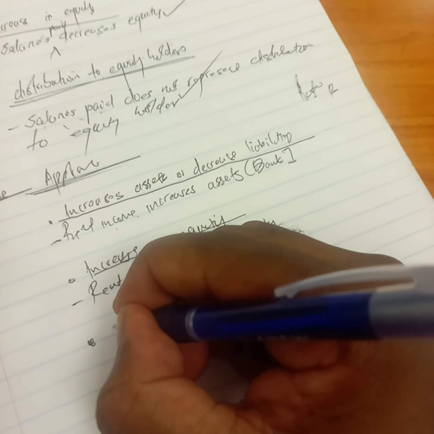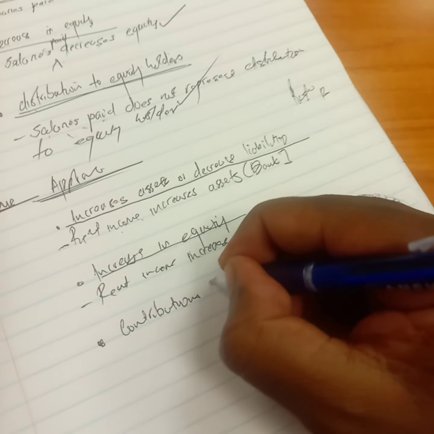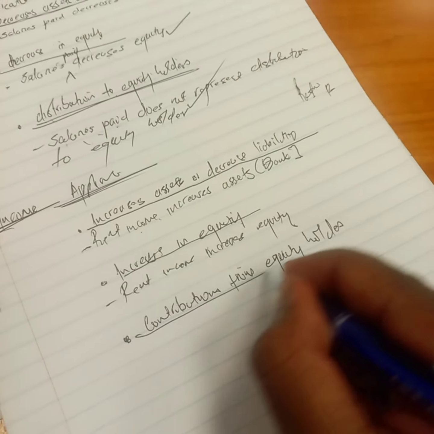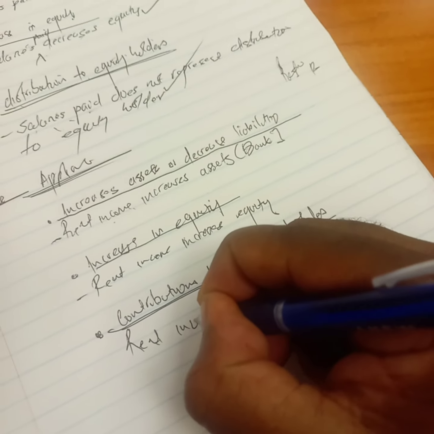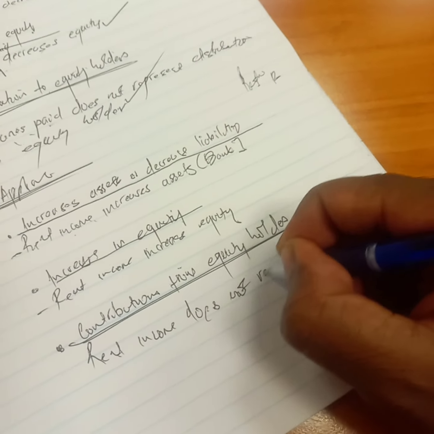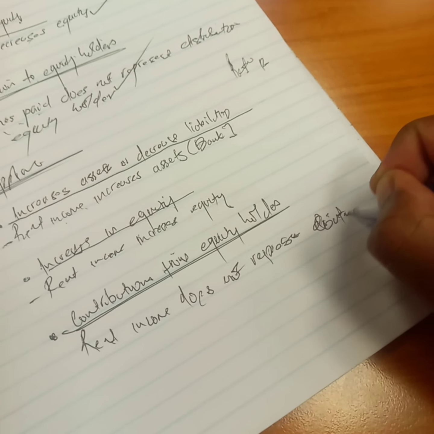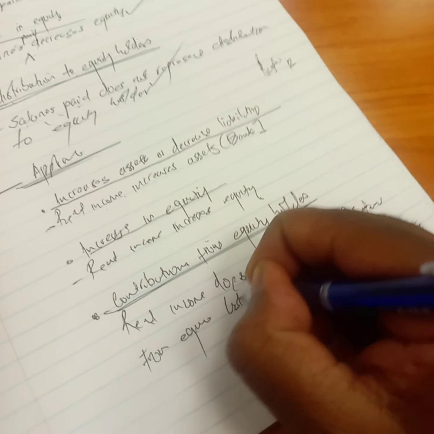Then you're gonna say contributions from equity holders. So here you do the same thing. You're gonna say rent income does not represent contributions from equity holders. And you will forgive my handwriting, it's very bad. So this is how you apply.